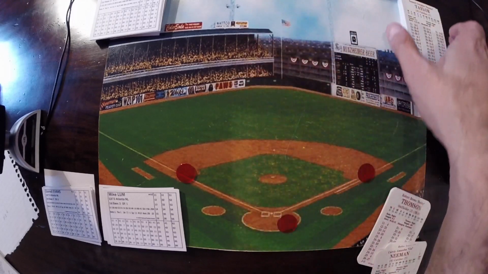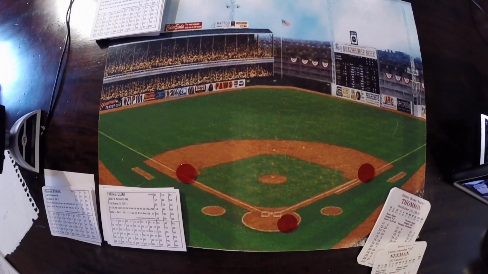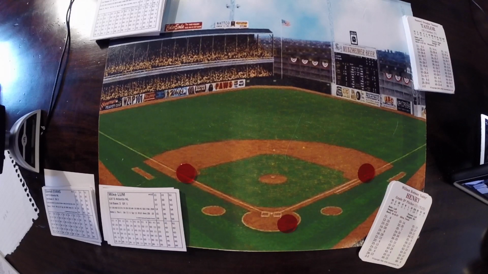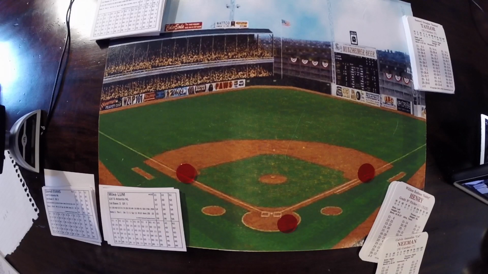And looks like the Cubs are going to bring in Bill Henry, who was a solid reliever for the Cubs back then. Batting in the 9 hole.